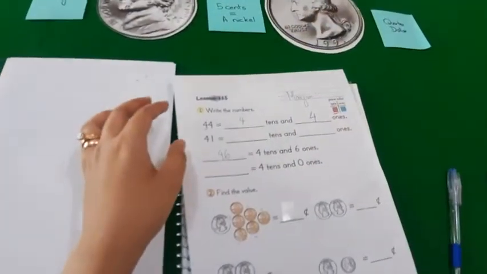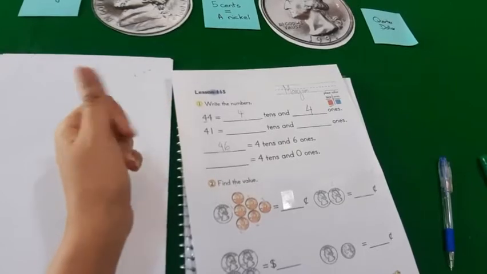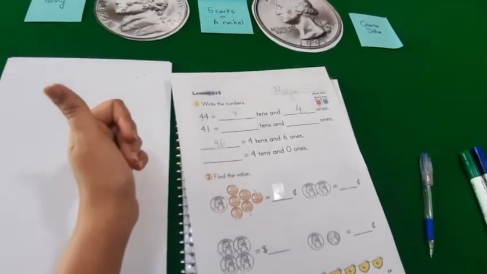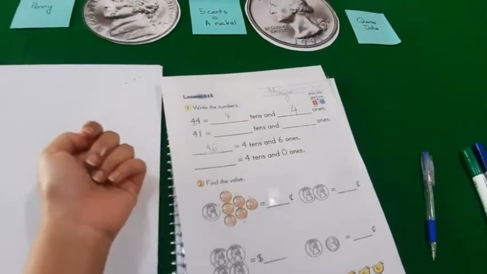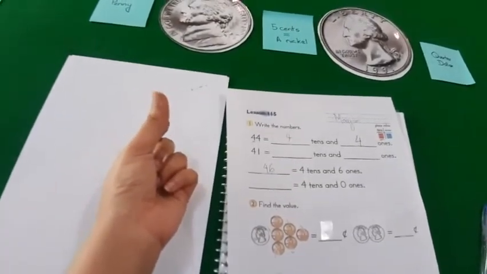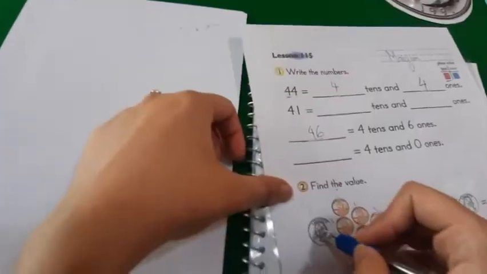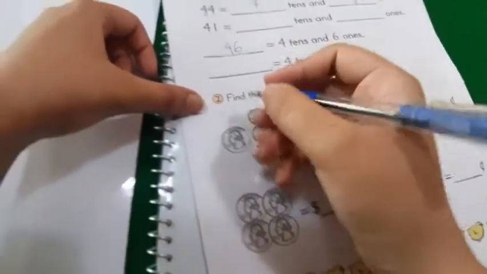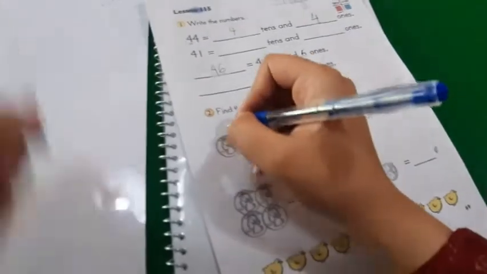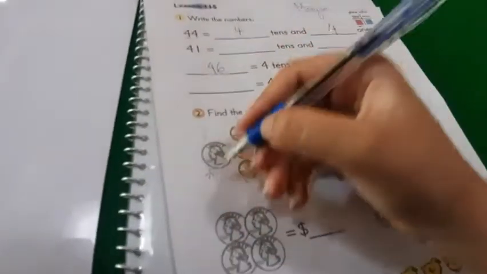Now, do you remember the song that we did yesterday? Do you want to sing it again? Let's sing. 25, 50, 75, $1. 25 again. 25, 50, 75, $1. Great. All right. Now this is a quarter. It's a quarter for 25 cents, right? So I'm going to write here 25.